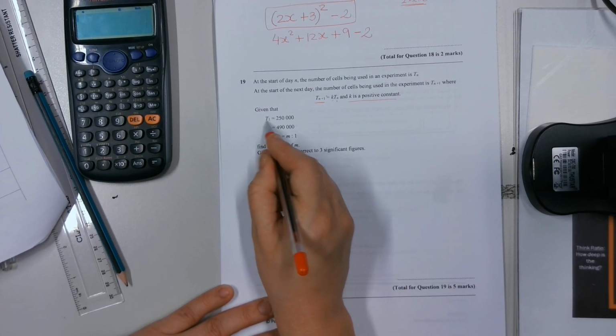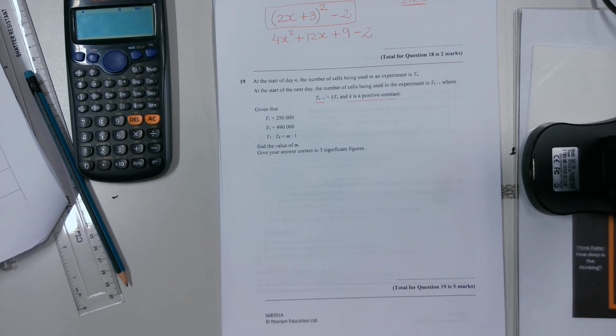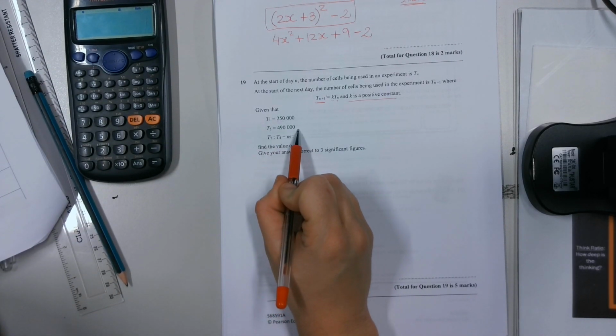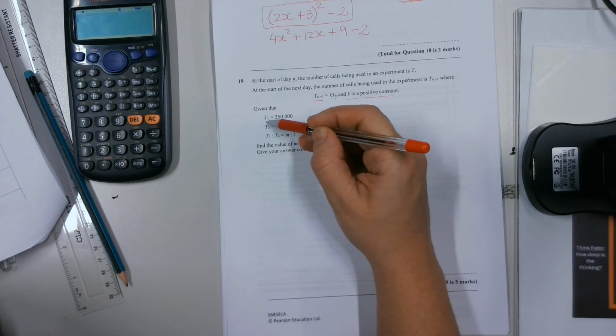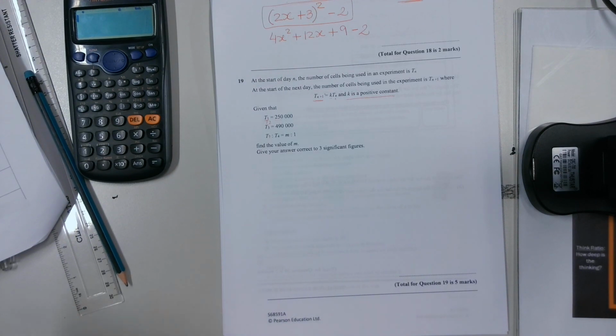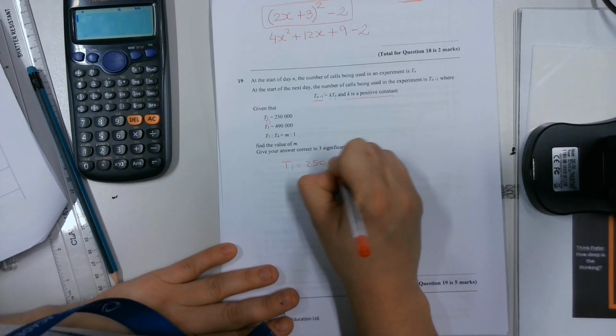So if T1 is 250,000 and T3 is 490,000, what I'm going to do is link T1 with T3 going through T2 in the middle. So I know that T1 is this.